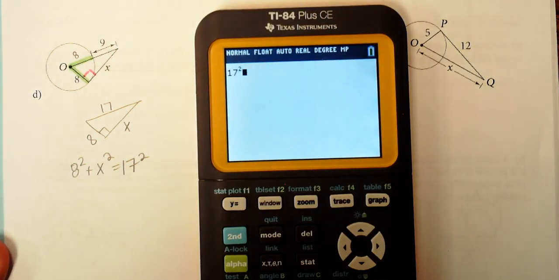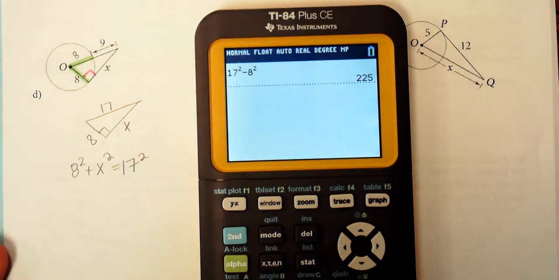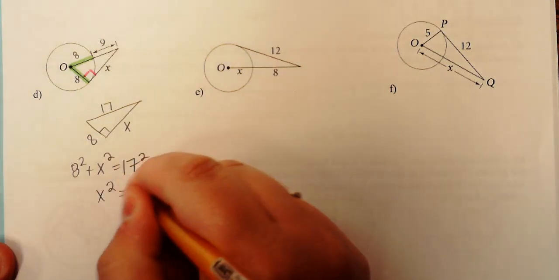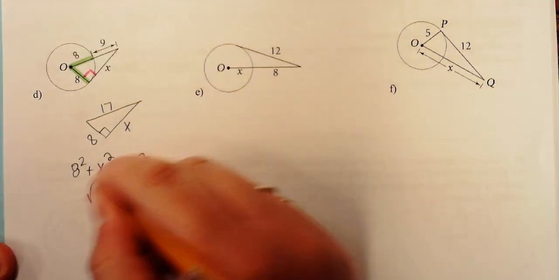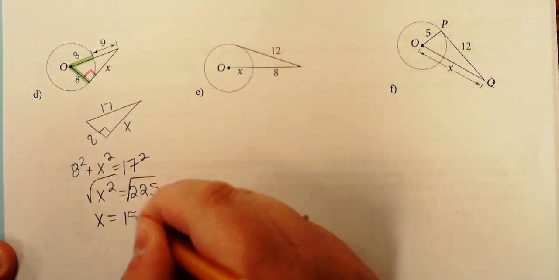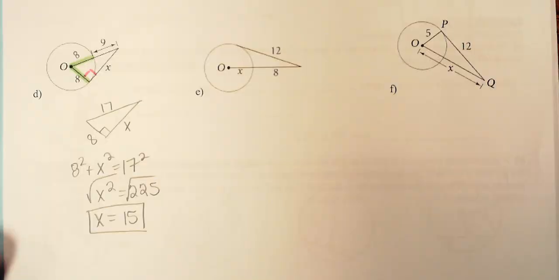17 squared minus 8 squared gives me 225, and you guys may not know that off the top of your head, but that is actually a perfect square. So when I take the square root there, don't put the plus and minus because we can't have a negative length, and x is going to be 15.